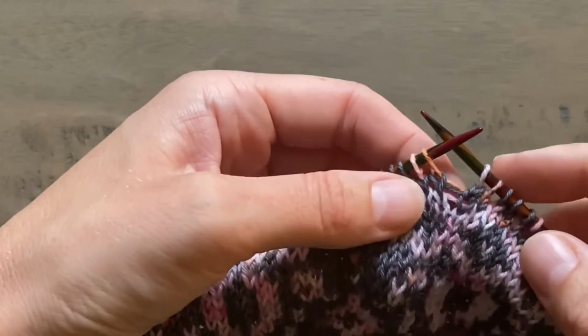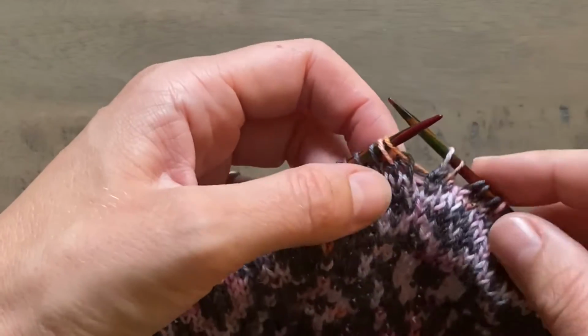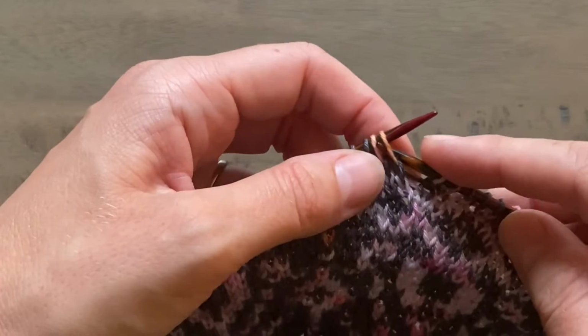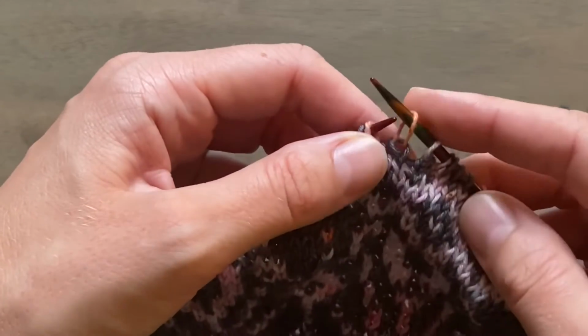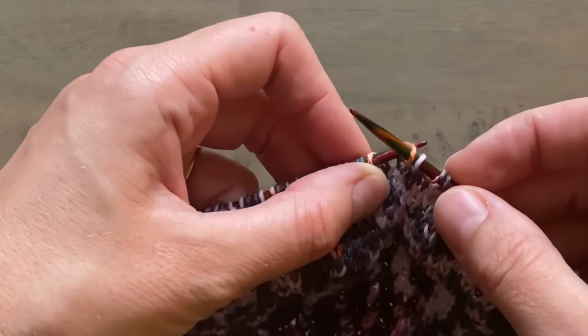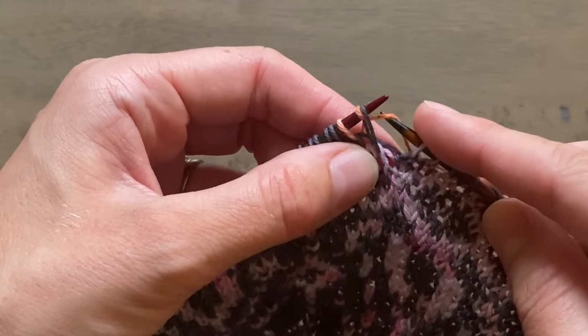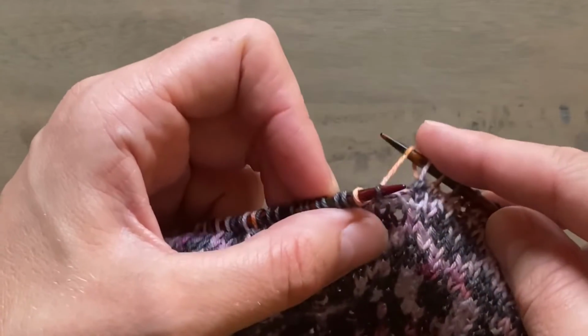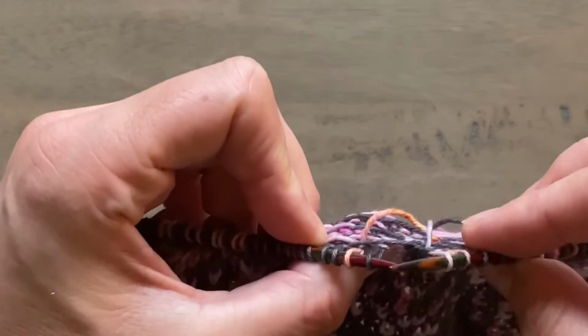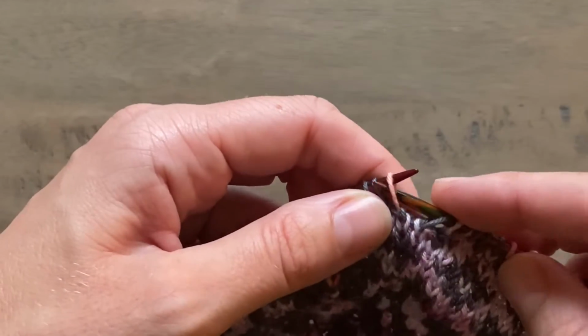Okay, so the first thing to do is to undo the 3 stitches that are incorrect. And to do that, what I like to do is transfer each stitch to my right needle, then put my left needle into the stitch below and pick that up. And then use the right needle again just to tease out that strand of yarn that was incorrect. Do the same with each of the stitches that you need to correct.